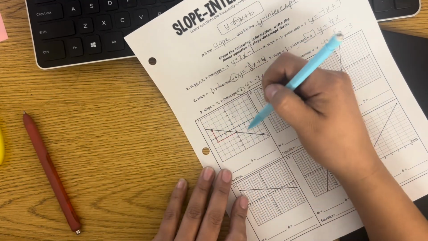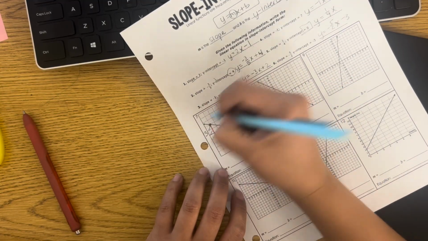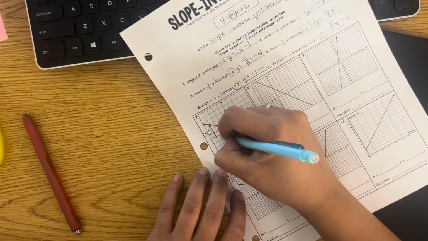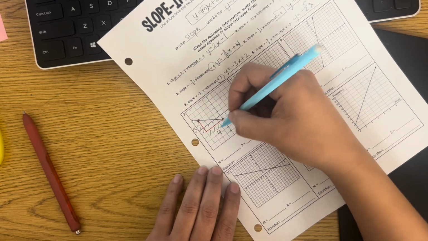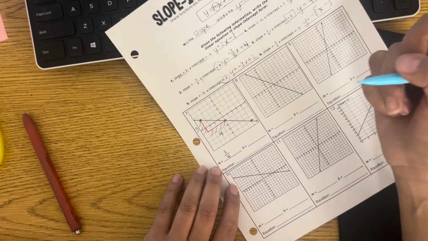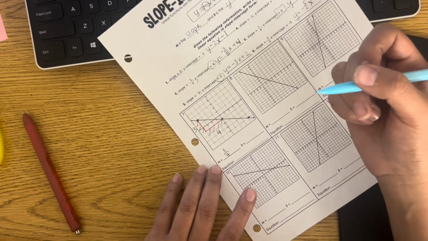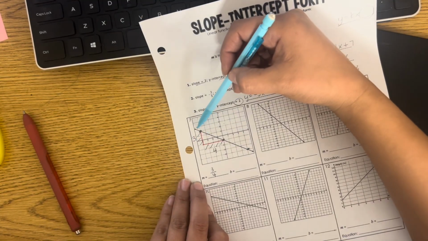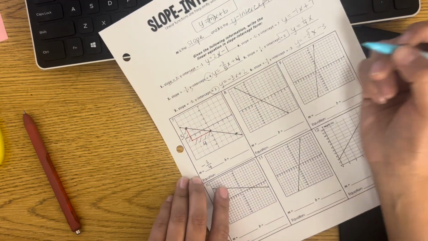Now I'm going to count my sides of my triangle that I've made. So I have 1, 2, 3 over here, 1, 2, 3, 4 over here. Remember, slope is rise over run, so my rise is 3 and my run is 4. I cannot simplify 3 and 4, so I just keep it 3 over 4. We're not going to divide. I have to look at which way my arrow's going, so since it's going downward, it's -3/4.